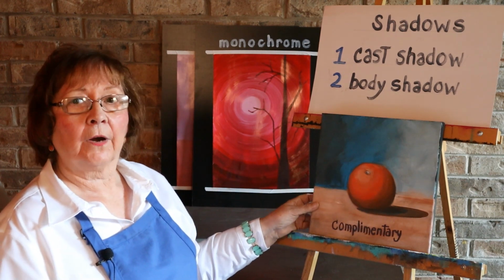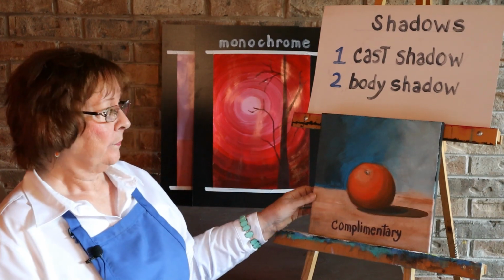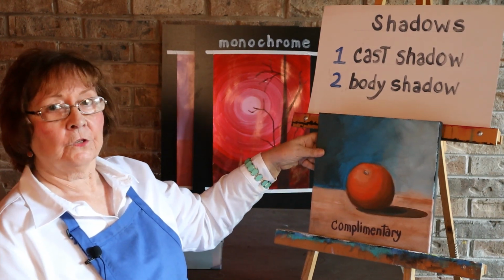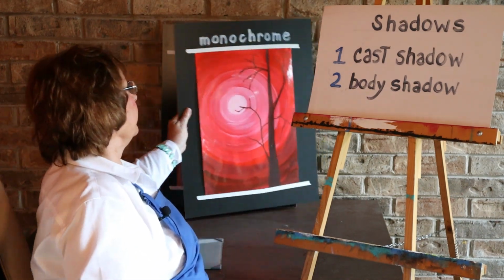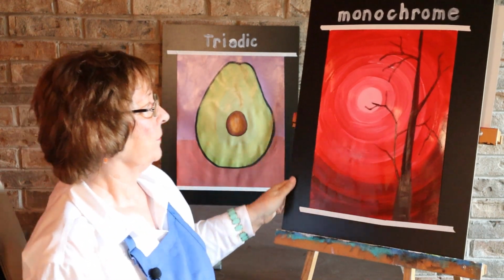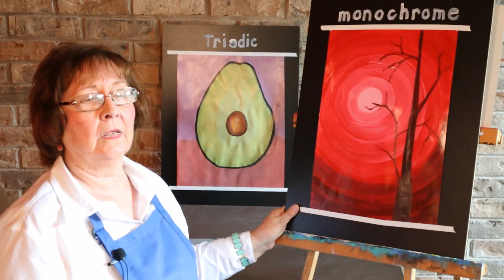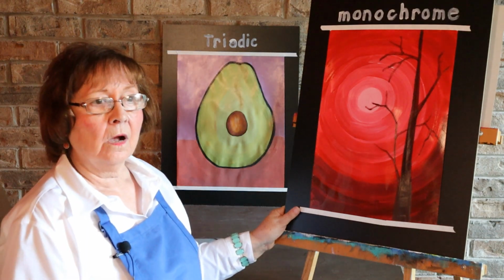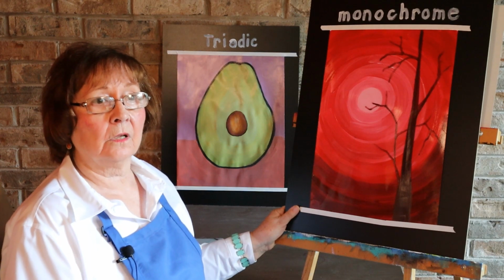And there are two other aspects of shadows that I would like to show you. The first one is on this monochromatic painting. The light source is very important when determining where you're going to paint your shadows.